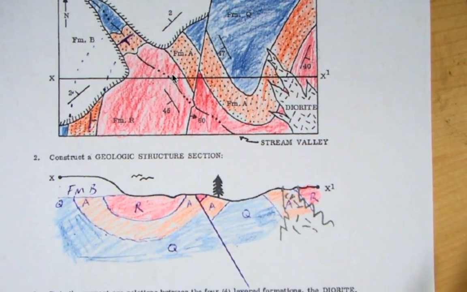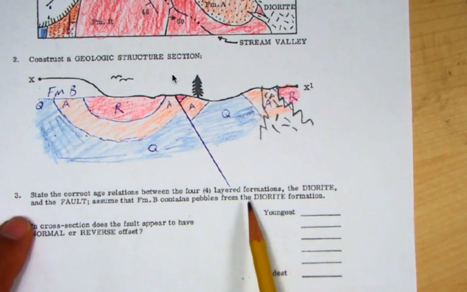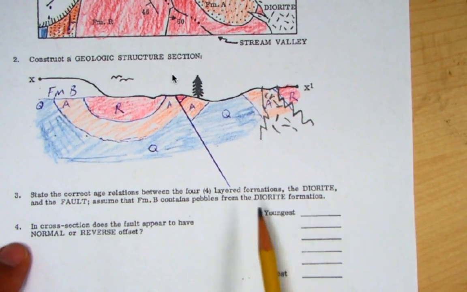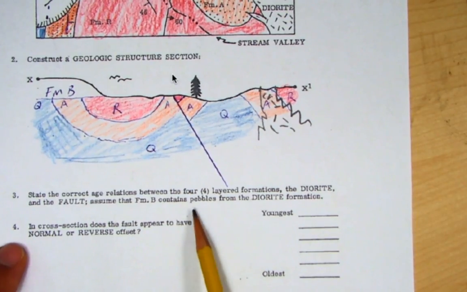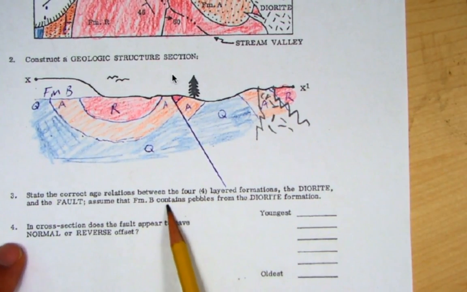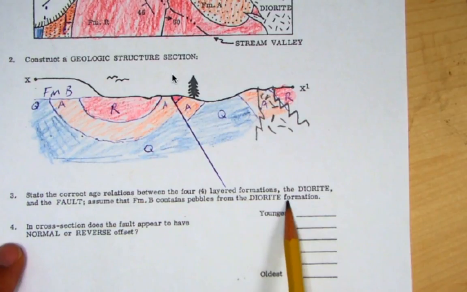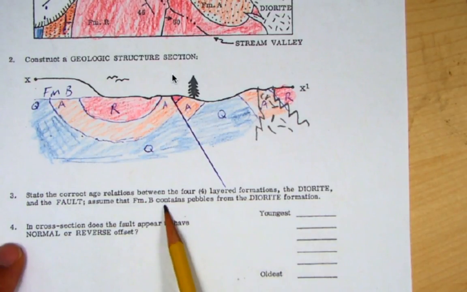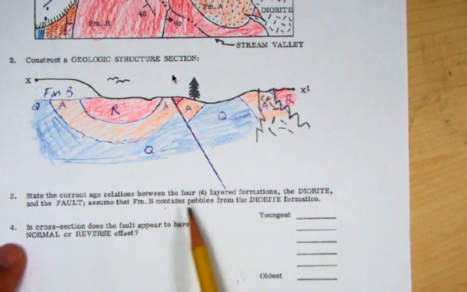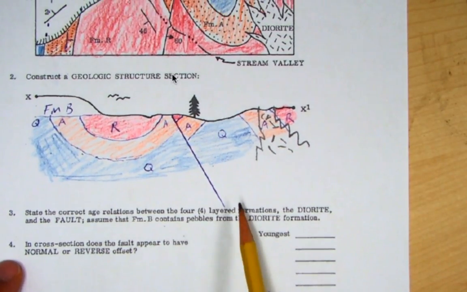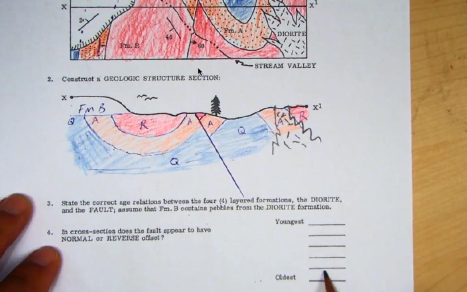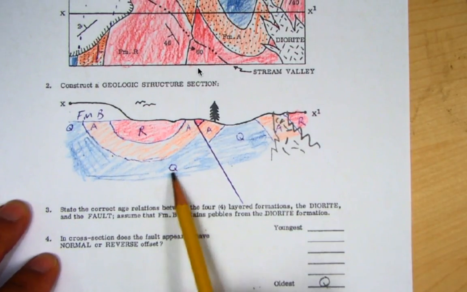So let's answer some questions on this. So we figured out the formations here, right? And we want to figure out the ages. And so assume that formation B contains pebbles of diorite, which means the formation B, based on the principle of inclusions, must be younger. So the oldest unit here must be formation Q. That's the oldest unit because it lies at the bottom here.